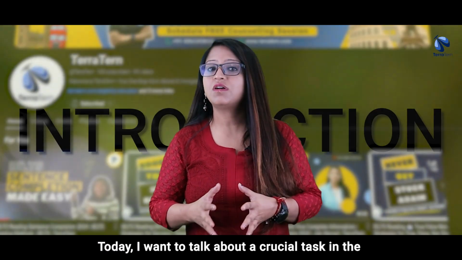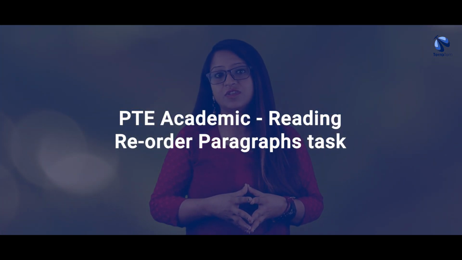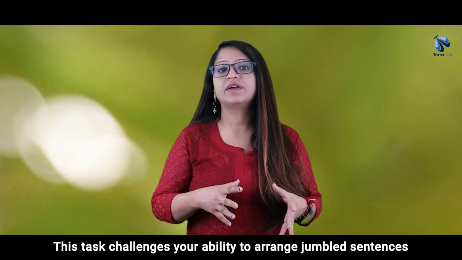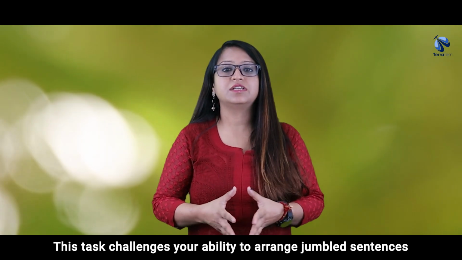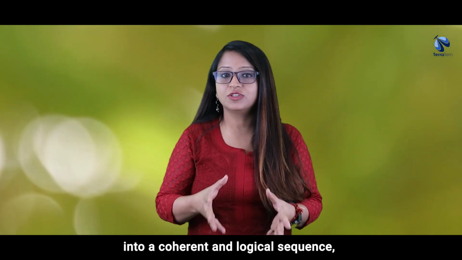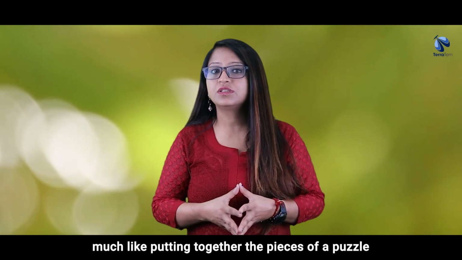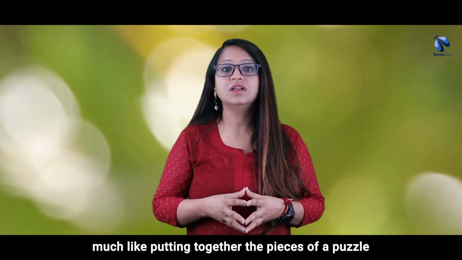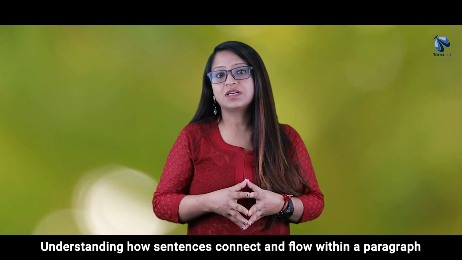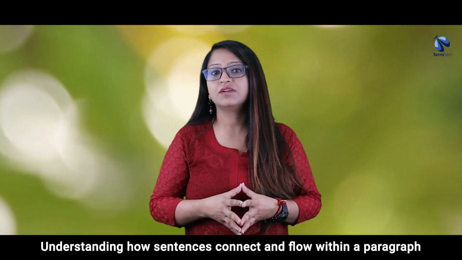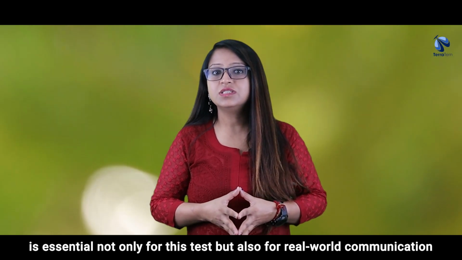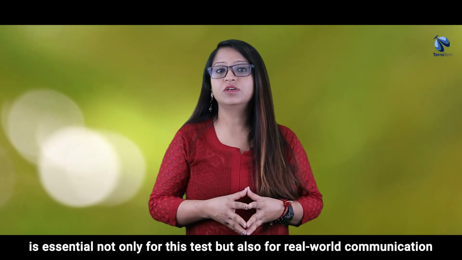Today I want to talk about a crucial task in the reading section of the PTE Academic, that is the reorder paragraph task. This task challenges your ability to arrange jumbled sentences into a coherent and logical sequence. Much like putting together the pieces of a puzzle, understanding how sentences connect and flow within a paragraph is essential, not only for this test but also for real-world communication.